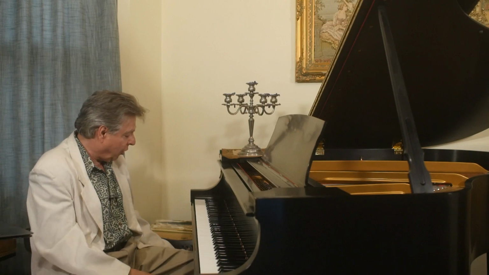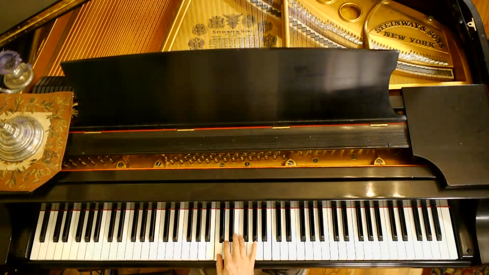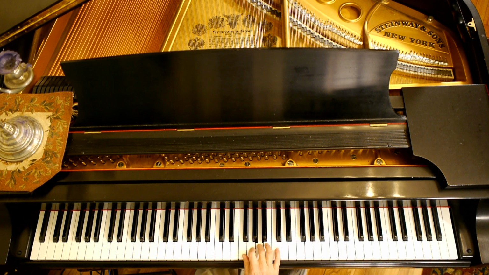So if you're in C major, a C major scale, play every other note. And you've got a C major chord. If you go up the scale, you play all your diatonic chords.